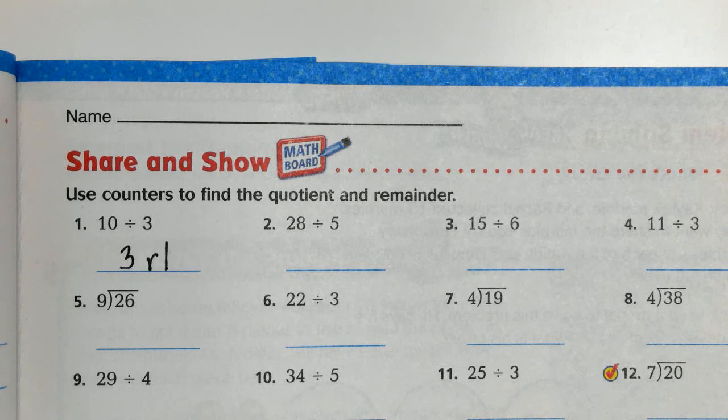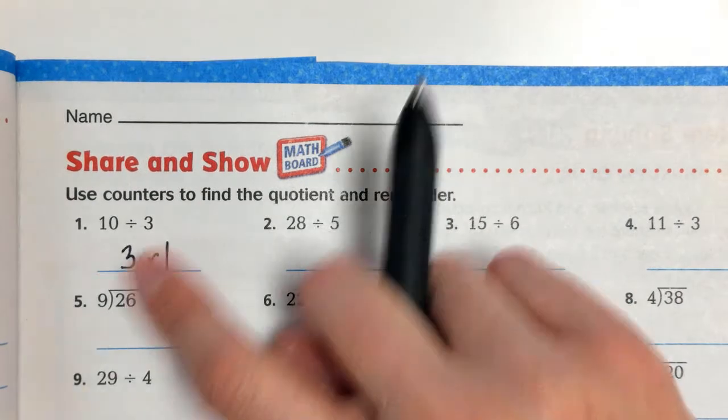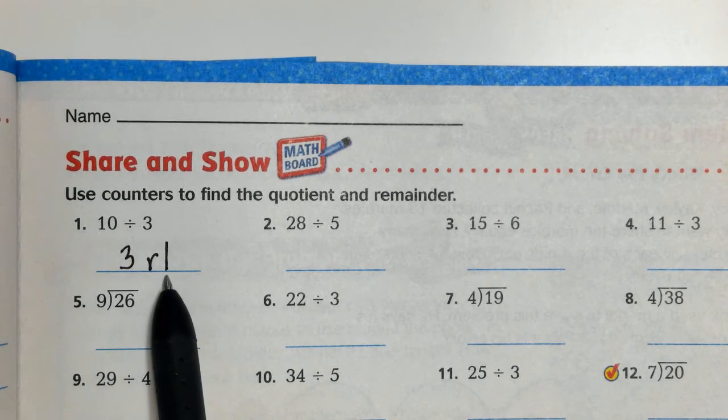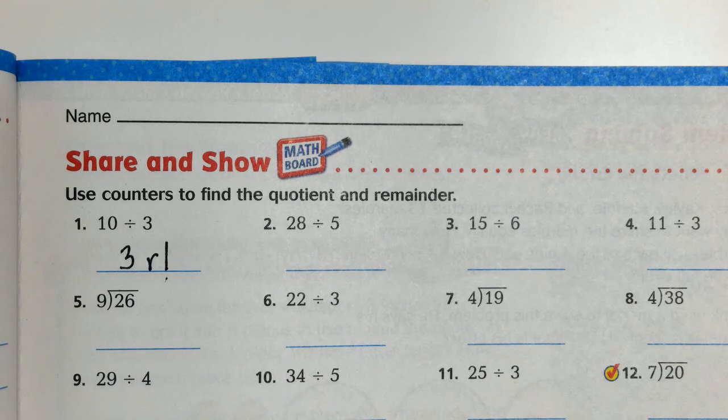What do you do if you don't have any left over? If I didn't have any left over, I would just have the answer. But for this problem, you should have 1 left over. But I would just put the number.